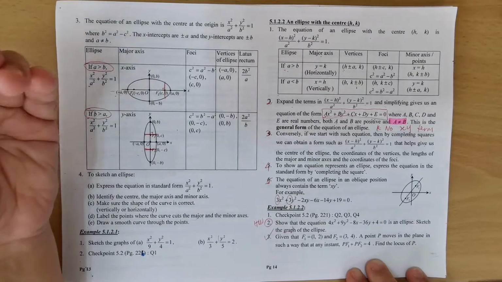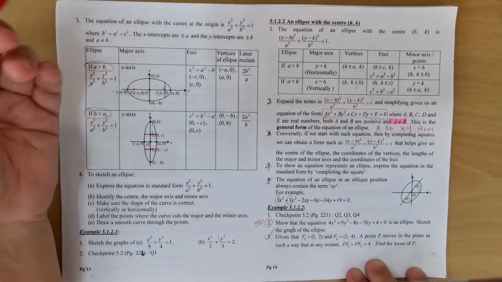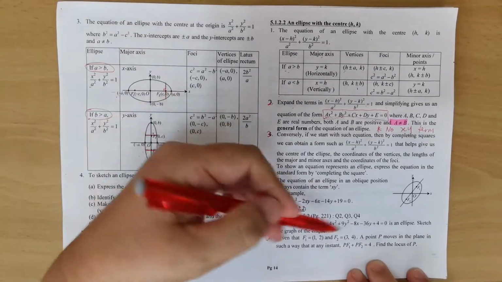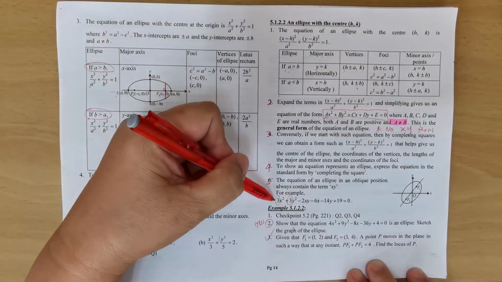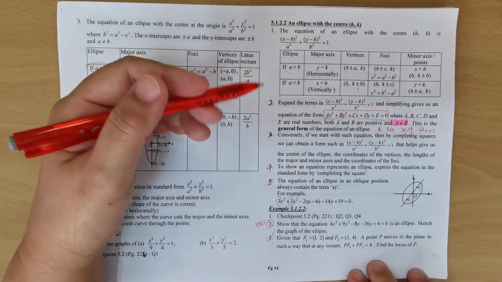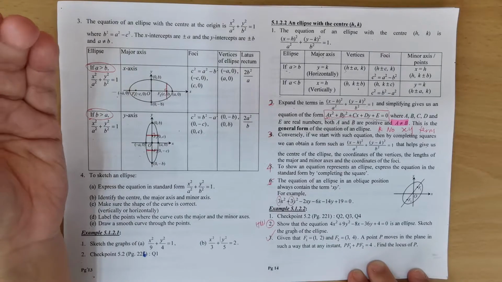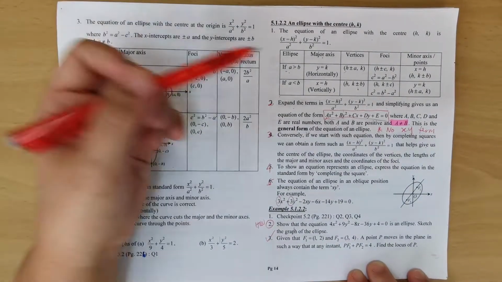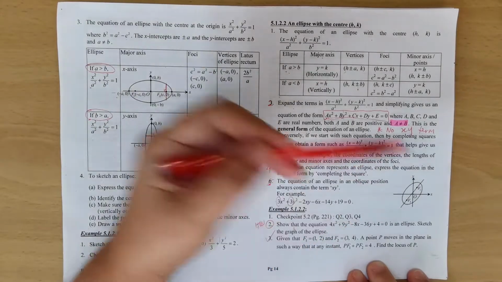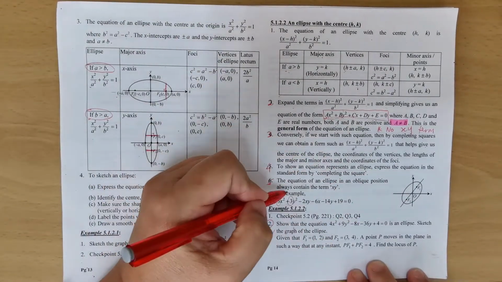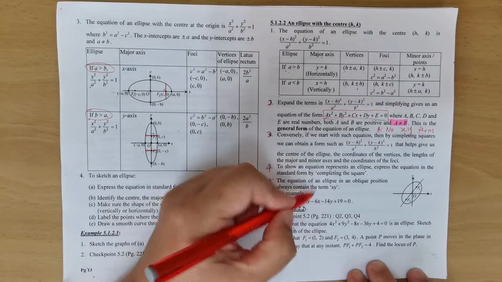Also, consequently, the points that they get when they mark on the coordinate axis seem like just a circle. It really seems like a circle because the coefficients for x squared and y squared are also the same. So many students thought that it is a circle. So they draw a circle. So wrong. It's actually an ellipse, or an oblique position ellipse. So the oblique position ellipse will always contain the term xy.